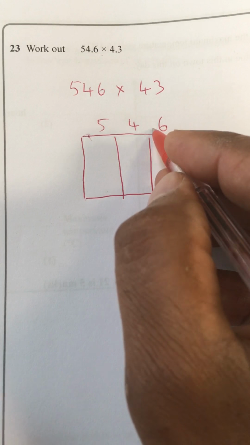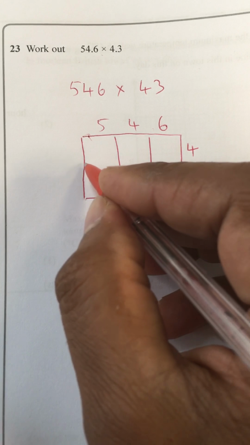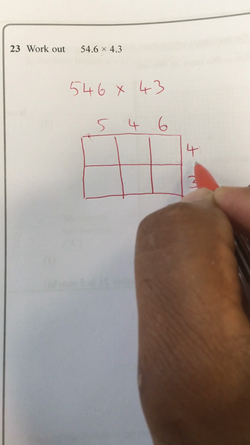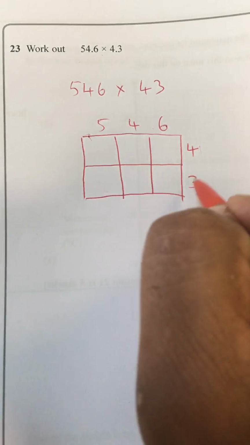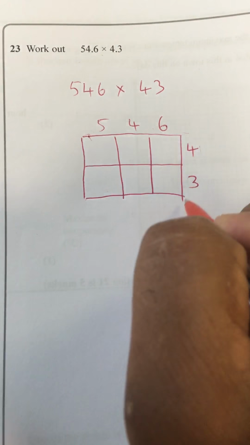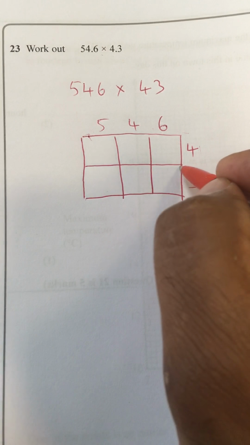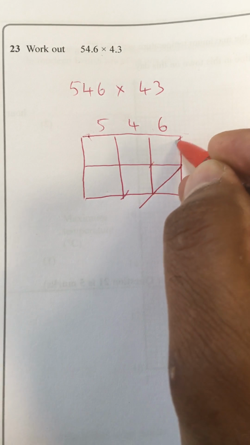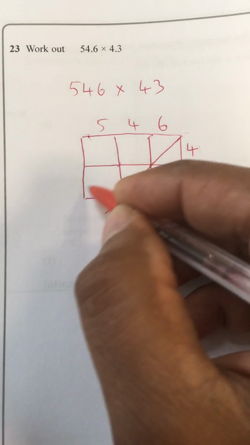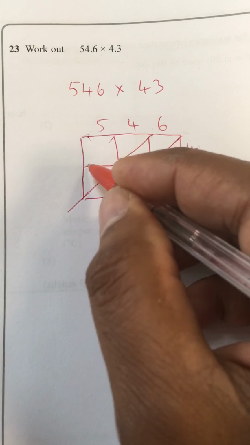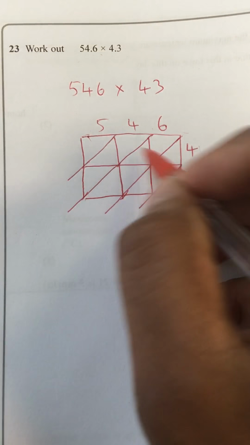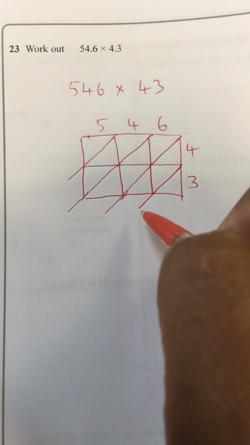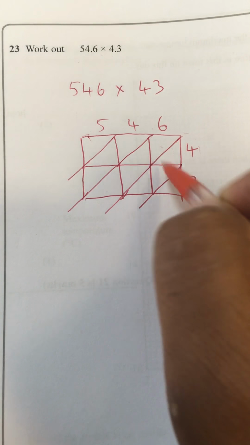So it's very important that you're splitting each of these digits, and then along here you're splitting these digits. Note that the digits 43 are written on the right hand side, not the left hand side, so it follows a backward L shape. Furthermore, each cell I must split corner to corner with a diagonal. Not only have I split each digit, I've split each cell into two, because I'm going to get tens and units going into these.